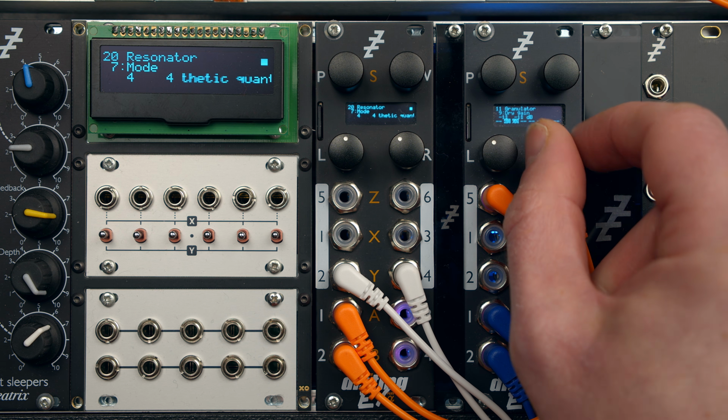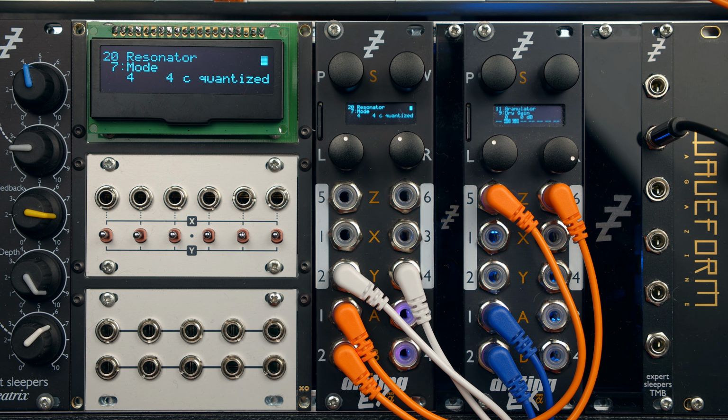Rather lush cloud. Anyway, I could listen to that all day. So there we go, that's the Resonator, aka Rings, on the disting EX.